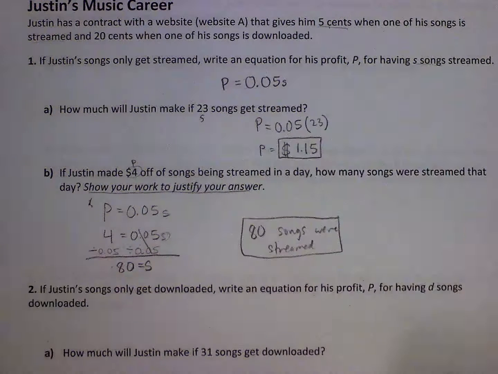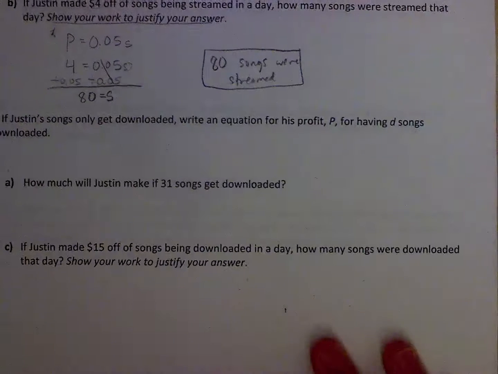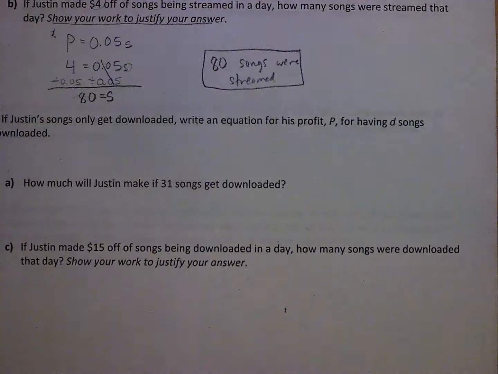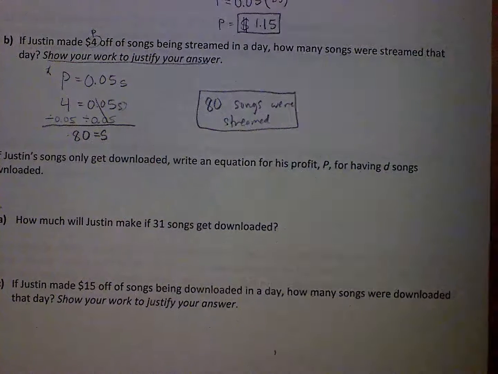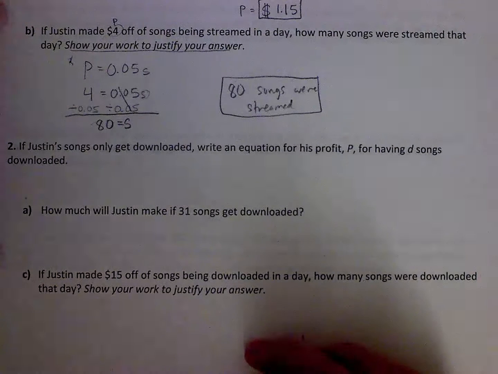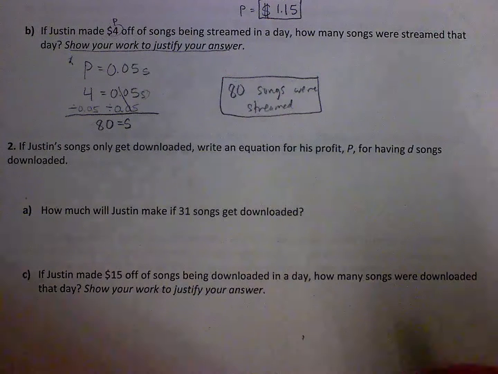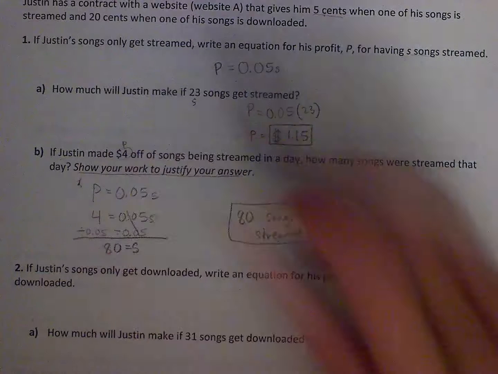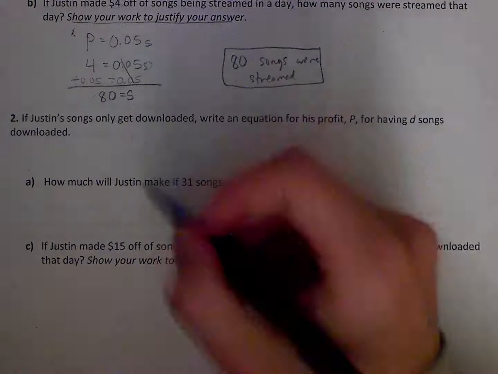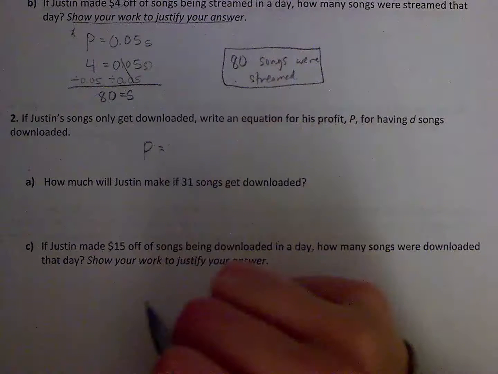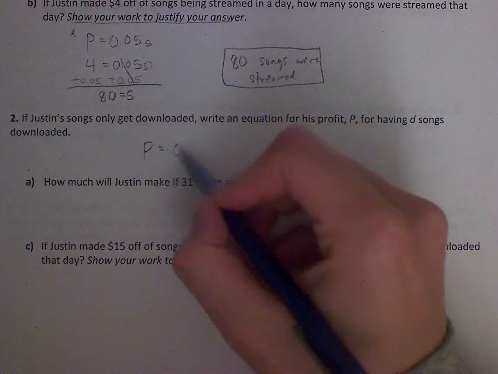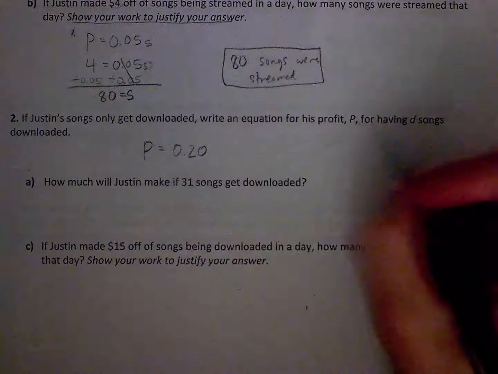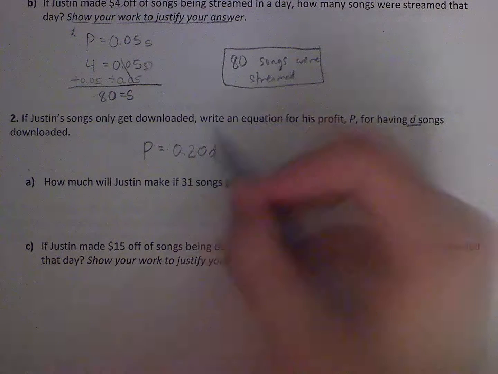Okay. Let's keep going. If Justin's songs only get downloaded, write an equation for his profit for having D songs downloaded. So now, this is a very similar question, except now instead of streams, it's just downloads. And so how much does he make off each download? So it's 20 cents off each download, right? Which I can go back to the top and see. It's 20 cents when one of his songs is downloaded. So now, his profit is going to be a little different. It's going to be 20 cents every time it's downloaded, which is D.